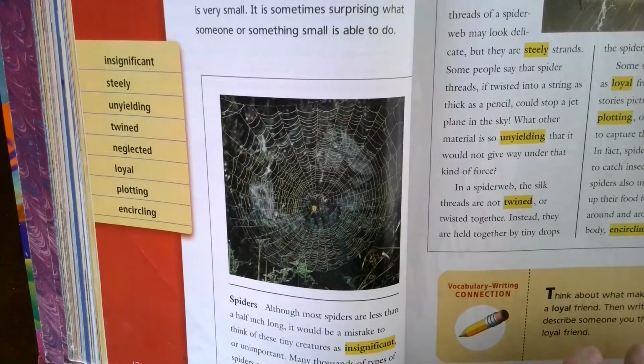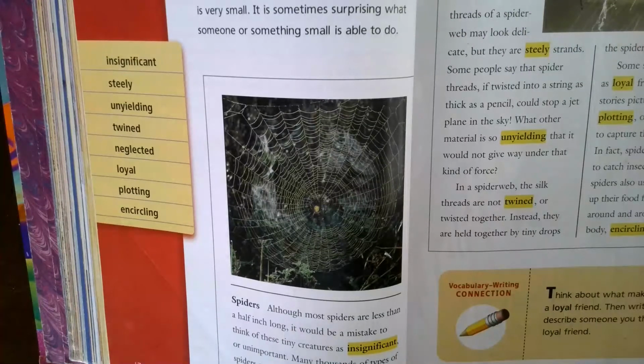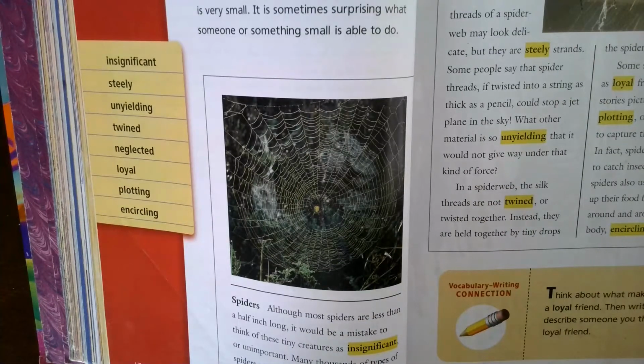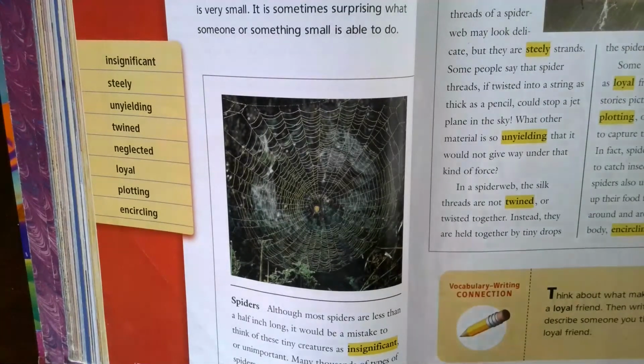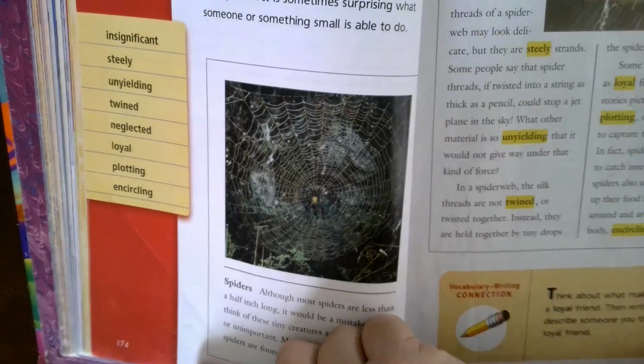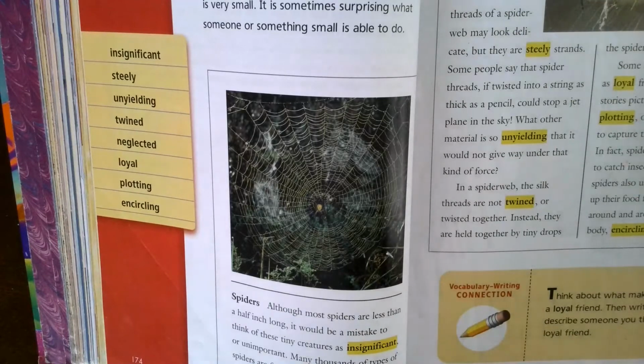Today we are going to do a vocabulary activity in order to prepare for your test tomorrow. That's right, tomorrow you have a test on the emperor and the kite. And part of that test is going to involve your vocabulary words that you started last week. So for this activity, we're going to be on page 174, just so you can see your vocabulary words, all right?